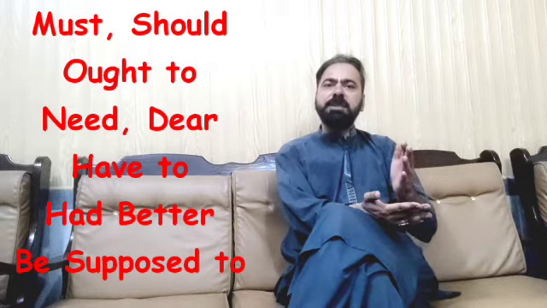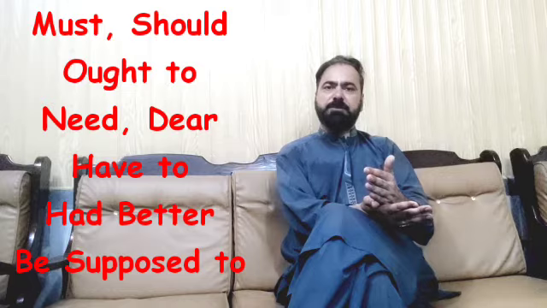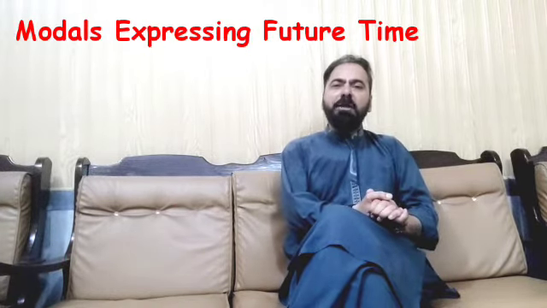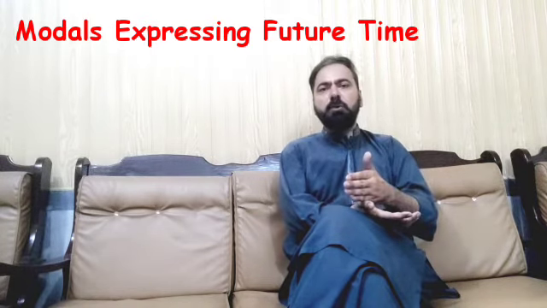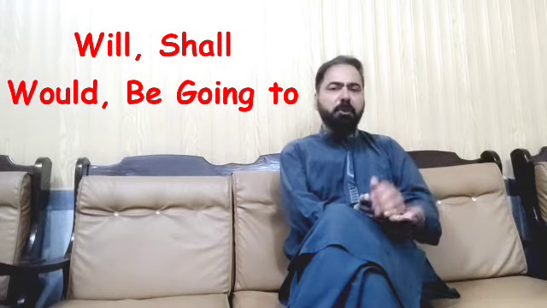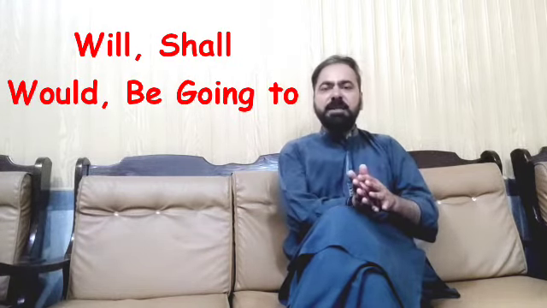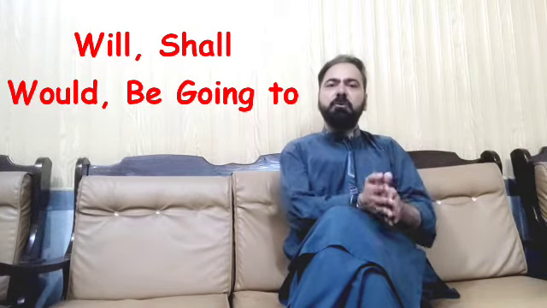They are used either for advice or necessity. In the third group, we have modal for expressing future time, and this includes will, shall, would, and be going to. So these modals or semi-modals are used to express future time.